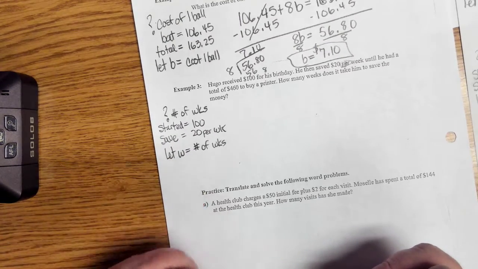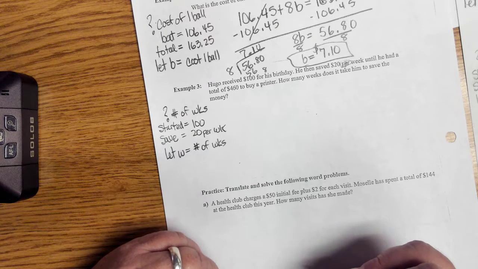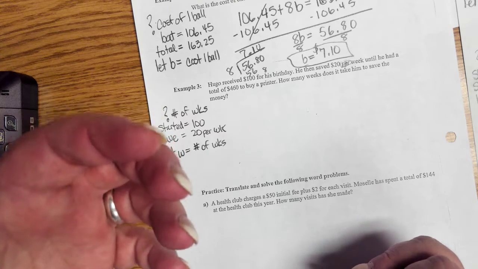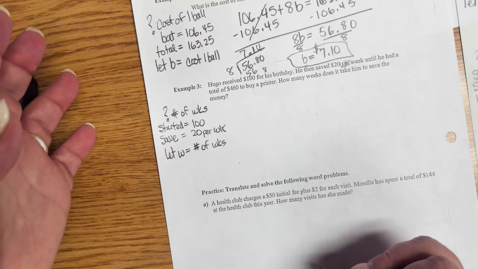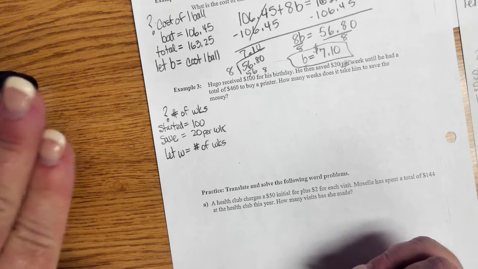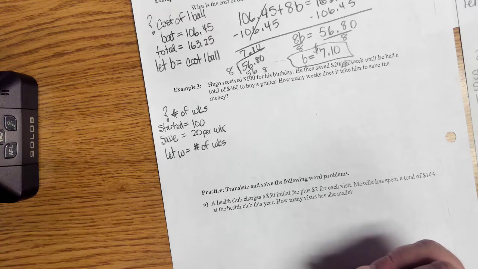Okay? If you can figure these out in your head, that's great. But the whole process of this is for you to come up with that algebraic equation and do it algebraically. Okay? Some of you could probably go, okay, 100, take that away from 460, and that would be 360, and 20 goes into 360. How many times? And you could come up with the number of weeks just in your head.